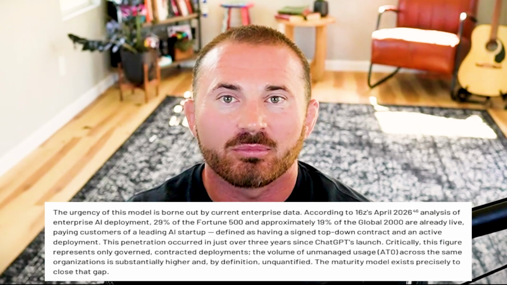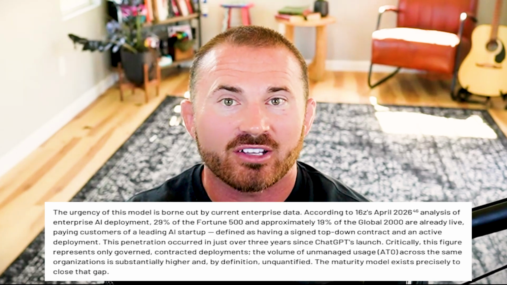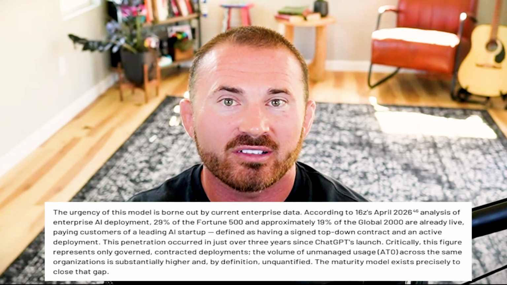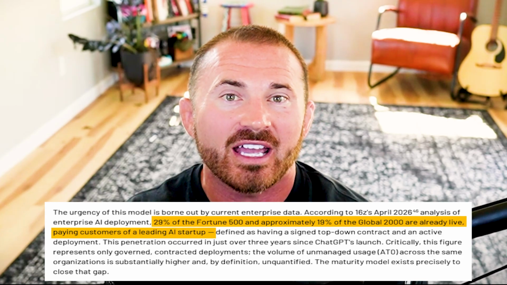Here's the part that concerns me most. Many organizations are not even getting this far. The State of Report found shadow AI in nearly every organization examined, and 29% of the Fortune 500 are already paying customers of a single leading AI startup. Deployment is sprinting. These mitigations are jogging. The gap between the two is exactly where incidents like EchoLeak and others live.